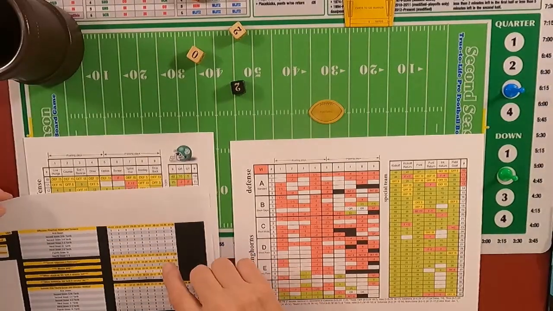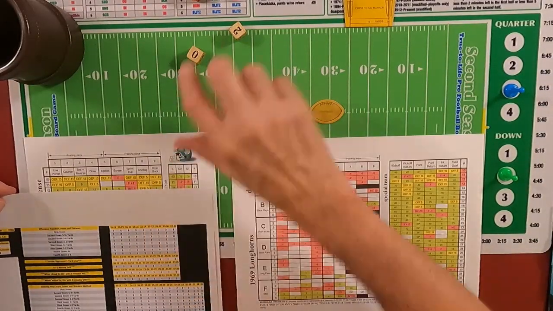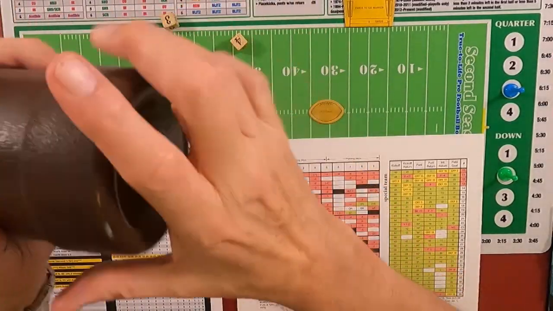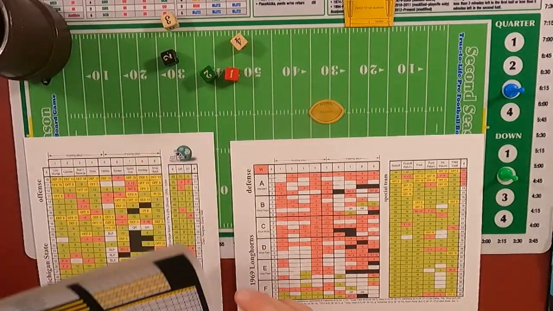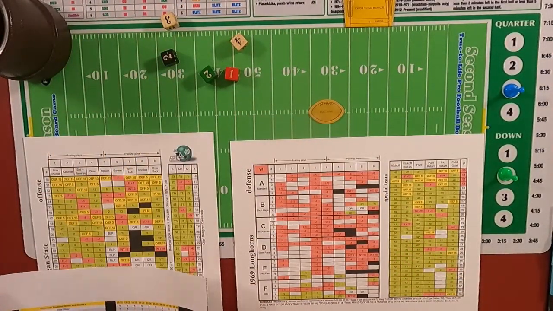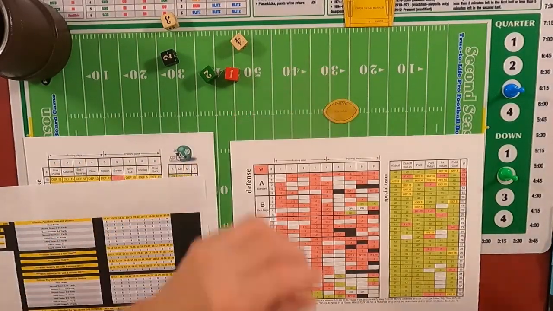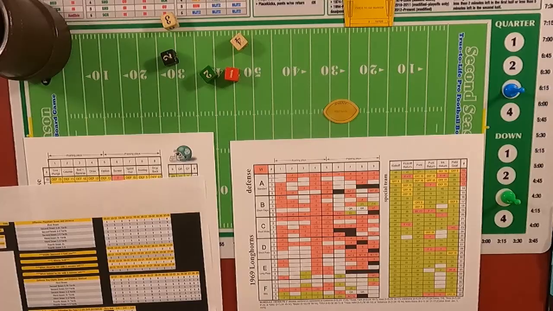Okay. I'm going short wide. He went 22, which is a line plunge. He gets 27 on his line plunge, 5 yards. I have a 3, -1, gain of 4. Brings up 3rd down.